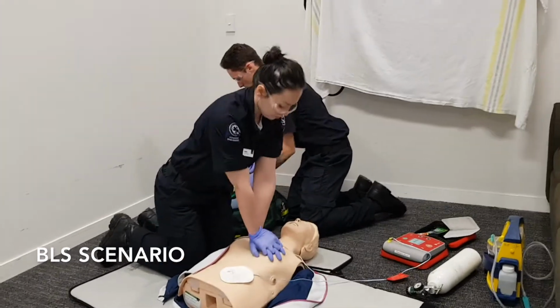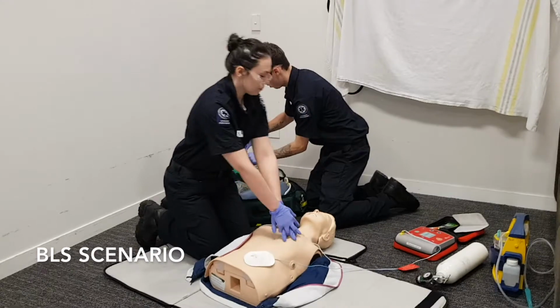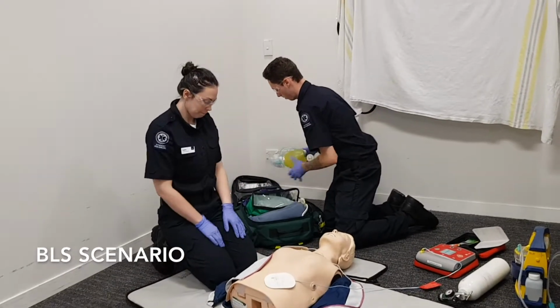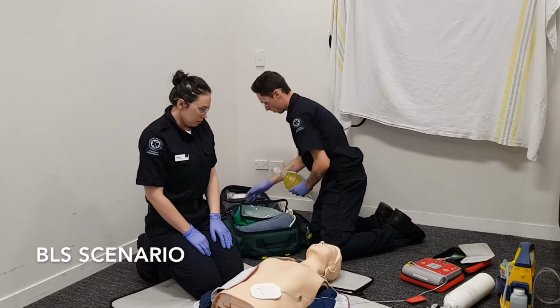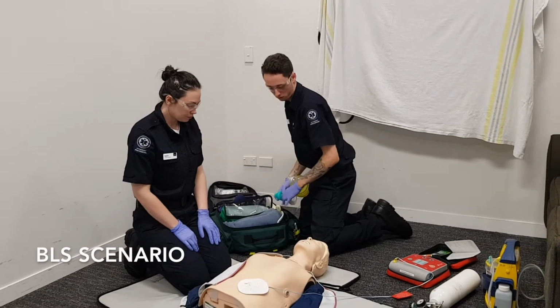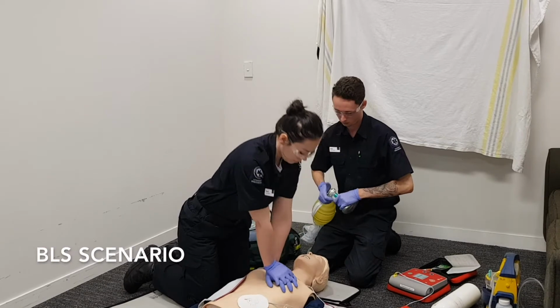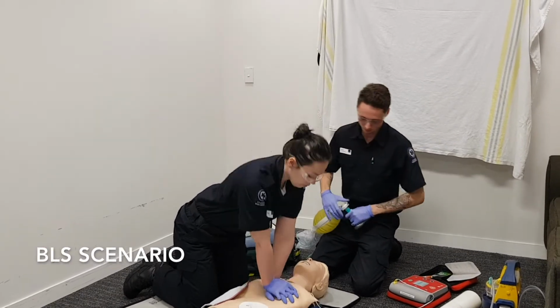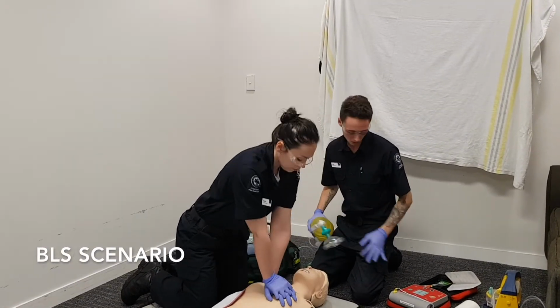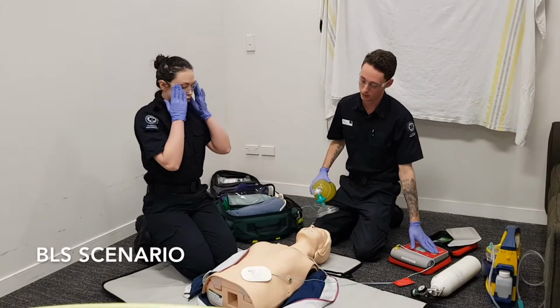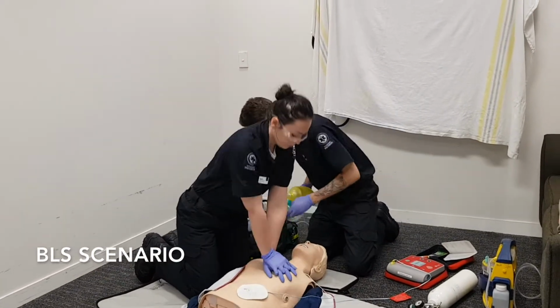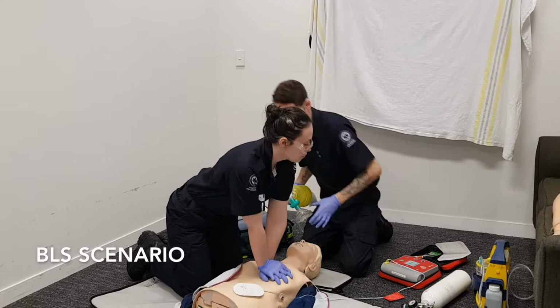Analyzing heart rhythm. Do not touch the patient. Shock advised. Charging. Stay clear of patient. Deliver shock now. Press the orange button. Shock delivered. Pause. Start CPR.